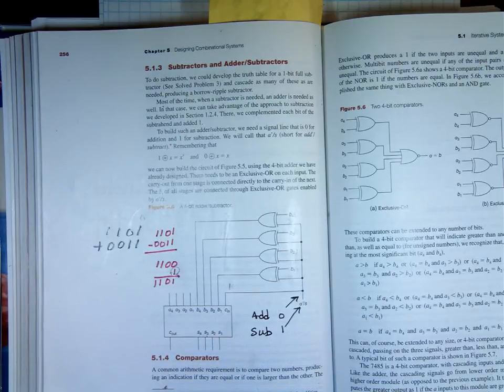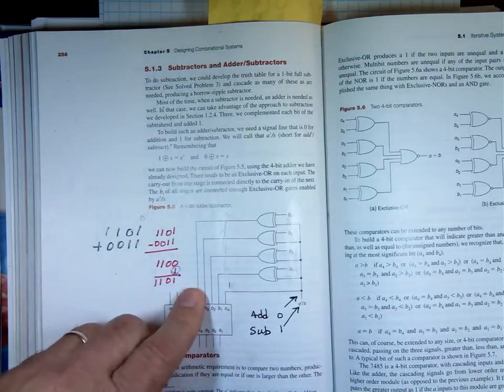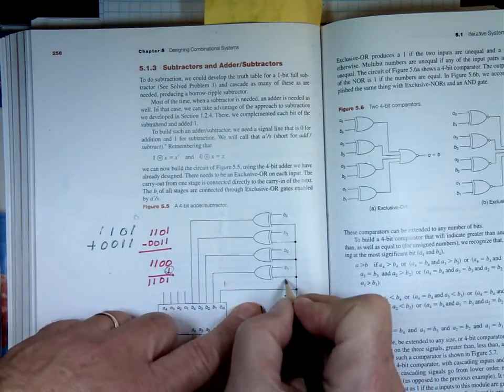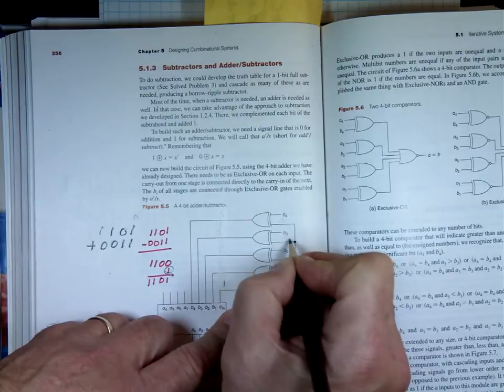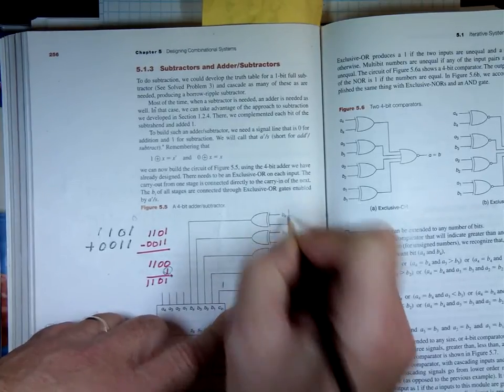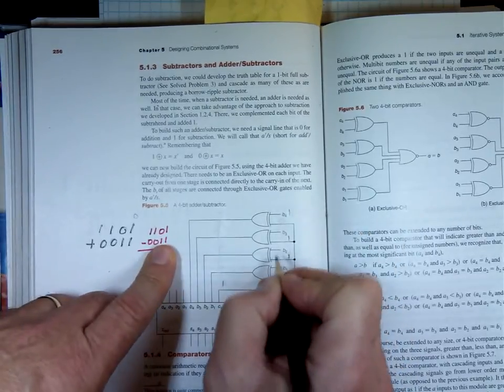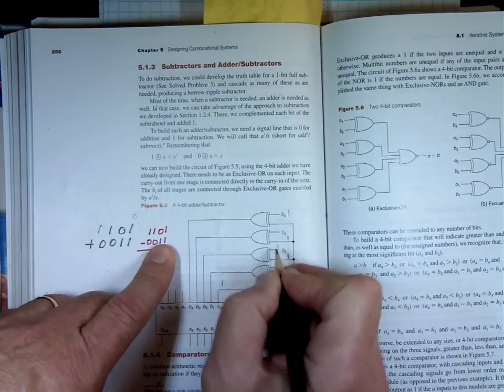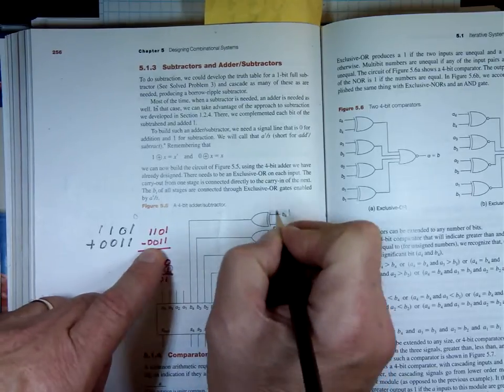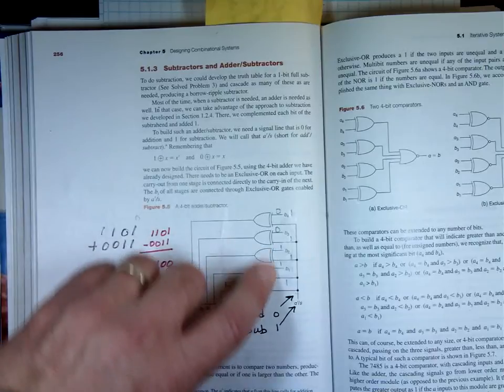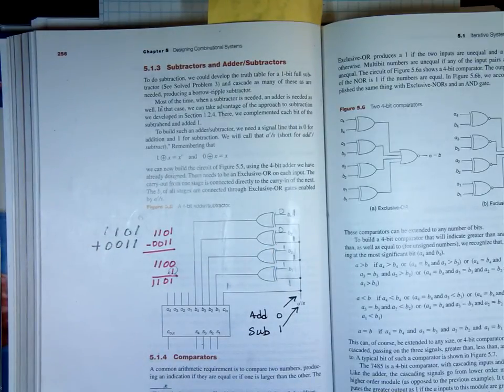If it is, this just did the 2's complement for me that I'm adding. So now I got a 1 here, a 1 here, a 1 here, a 1 here. And the numbers were 1, 1, 0, 0. That's what I'm subtracting, right? Minus 0, 0, 1, 1.